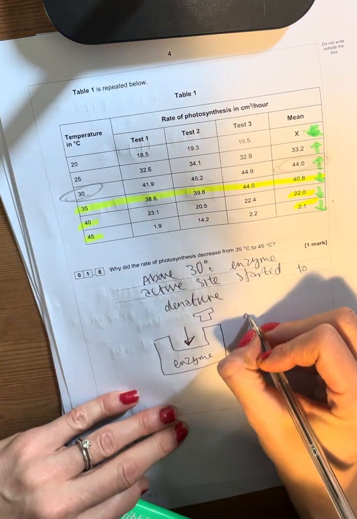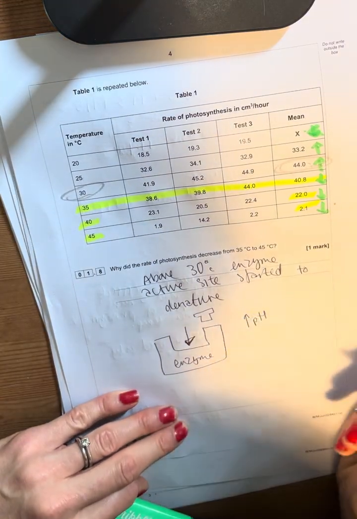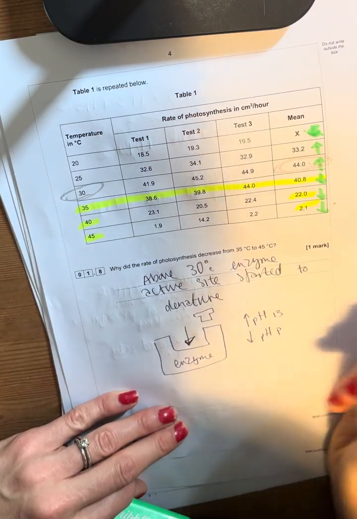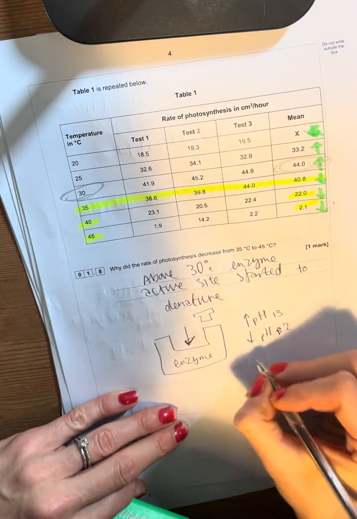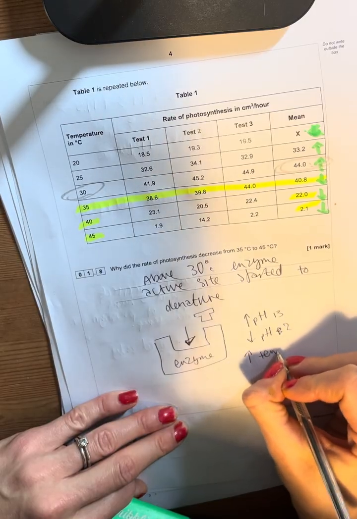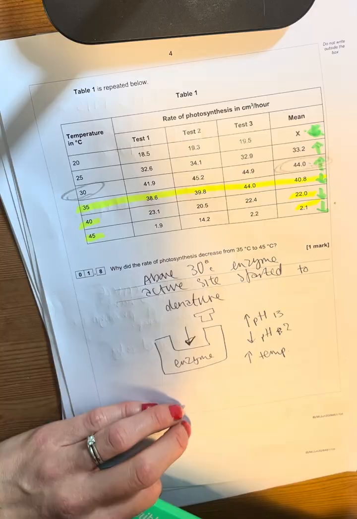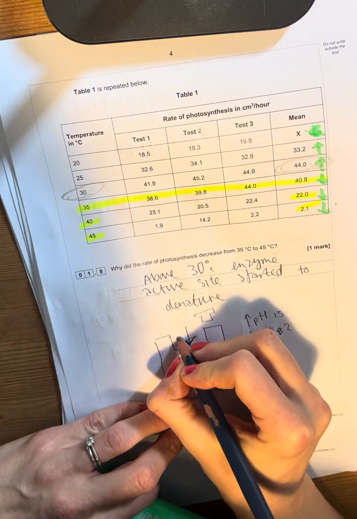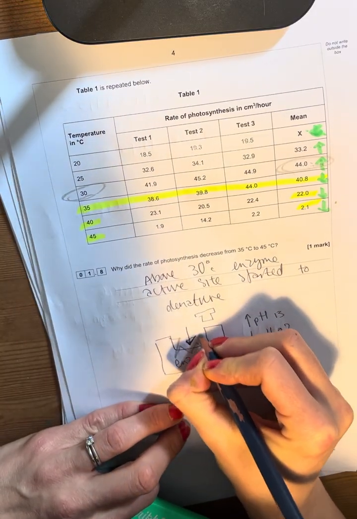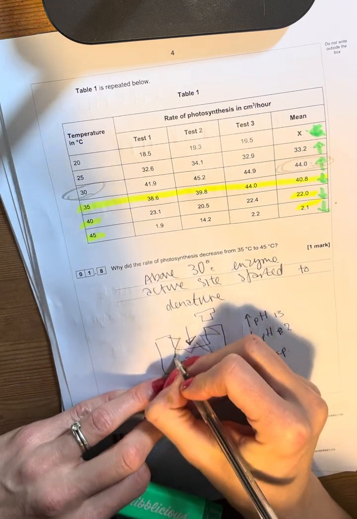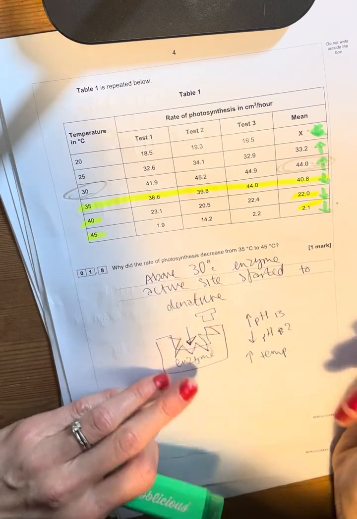If you've got a high pH, so something like pH 13, or a low pH, so something like pH 2, for example, or if you've got high temperature, that will cause this active site to denature, which means it changes shape like this. Low temperature just means there's low kinetic energy, but it doesn't cause this to denature. So now that substrate is no longer going to be able to fit in there.